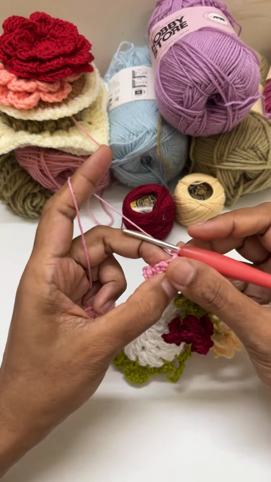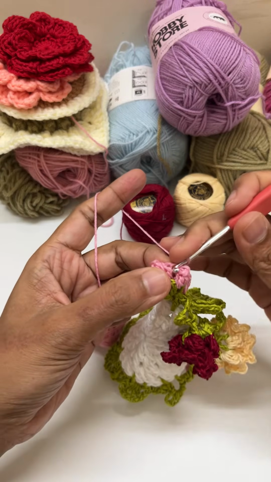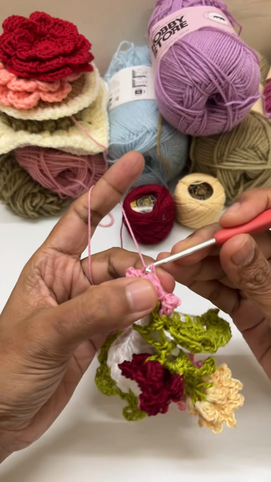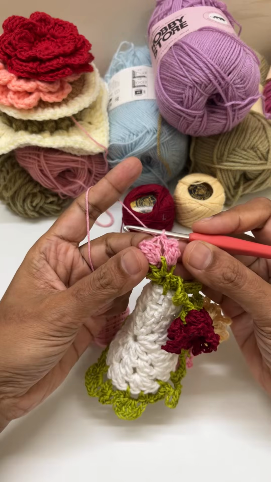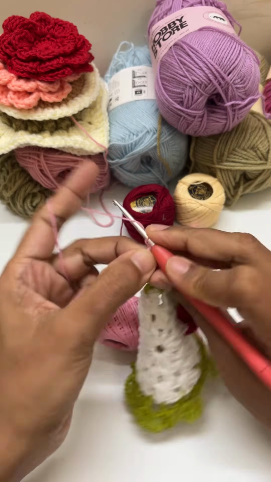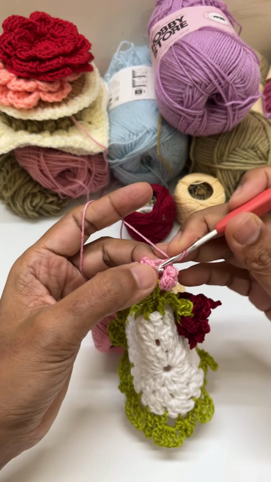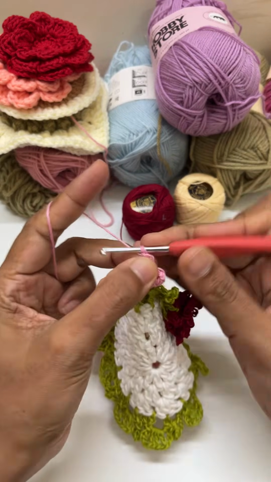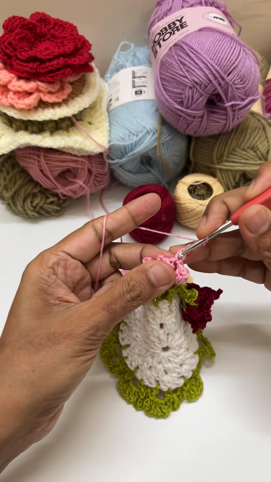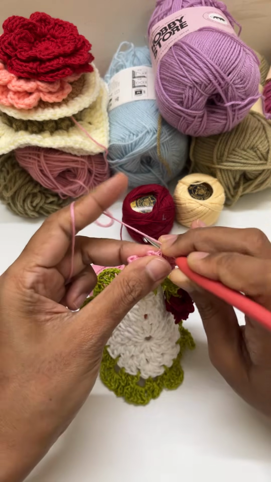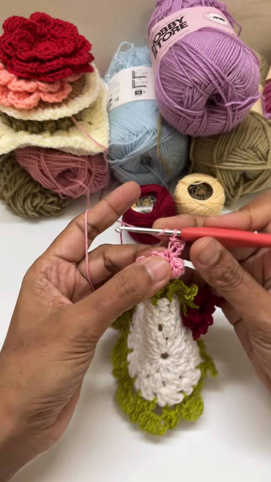So go between these first 2 petals of this set, slip stitch into that chain 1 space. So you've come in between these 2 popcorn stitches, and now 2, this is your first double crochet, chain 2. Now make your second double crochet, chain 3, and slip stitch at the base of that double crochet like this. So your first petal is done.